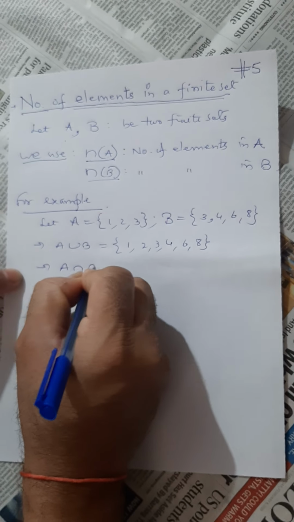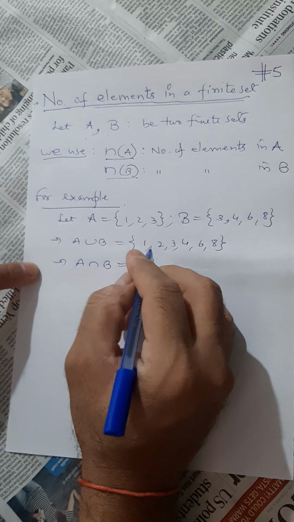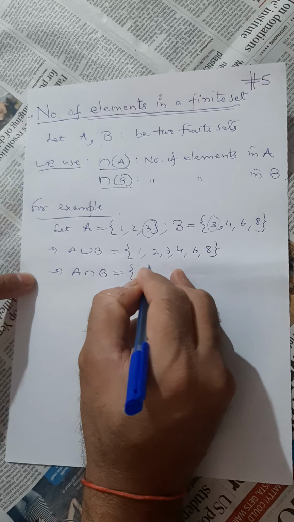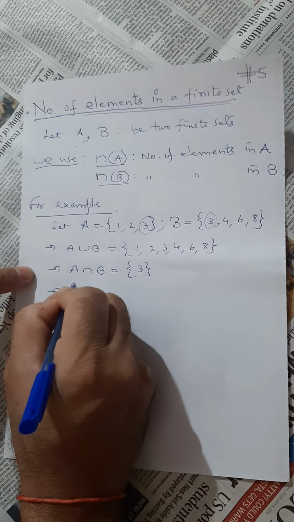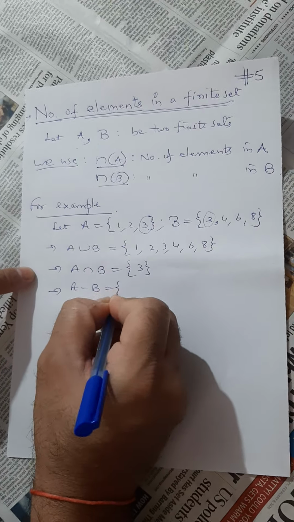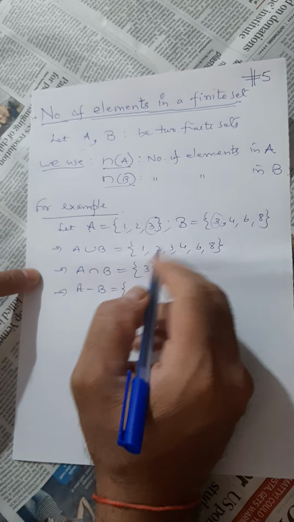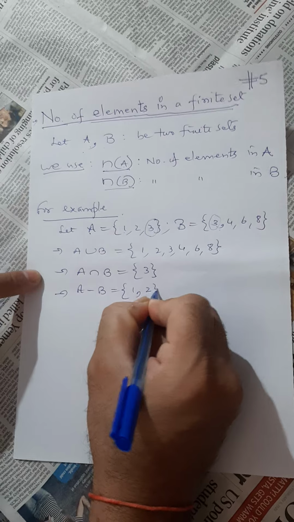What is A intersection B? That is the common element. There is only one element common, which is 3. So this is just the singleton {3}. What is A minus B? All members of A which are not in B. 3 is there, so it is just {1, 2}.